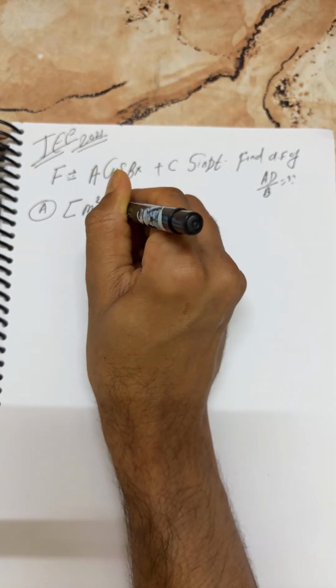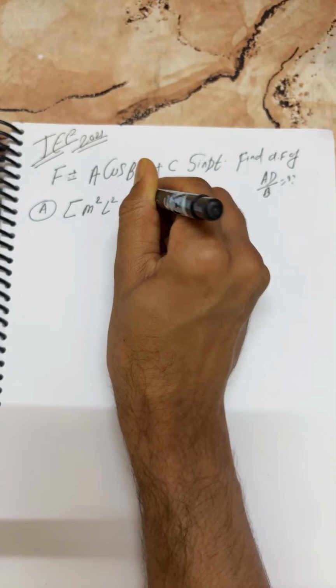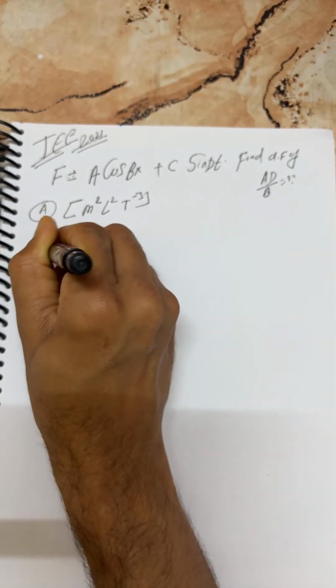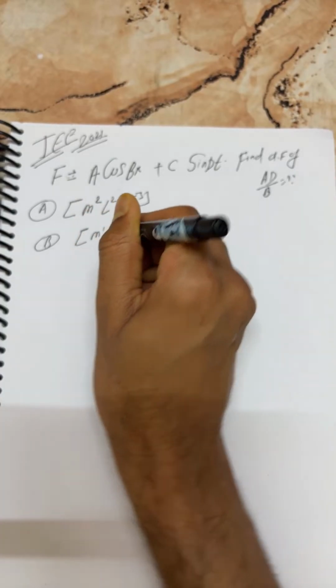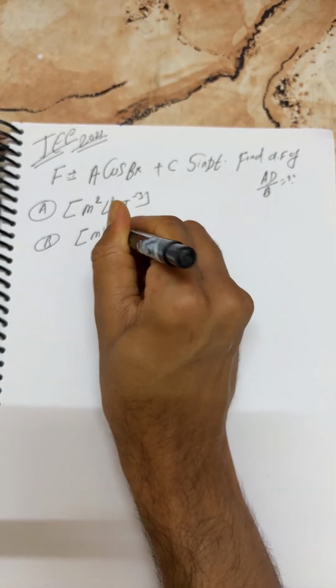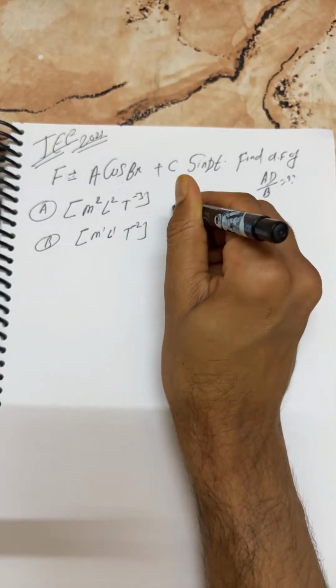M2 L to the power 2 T to the power minus 3. M to the power 1 L to the power 1 T to the power minus 2.